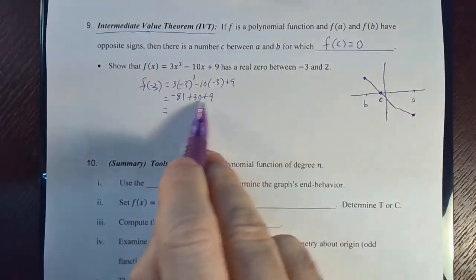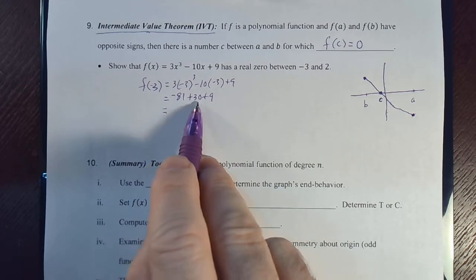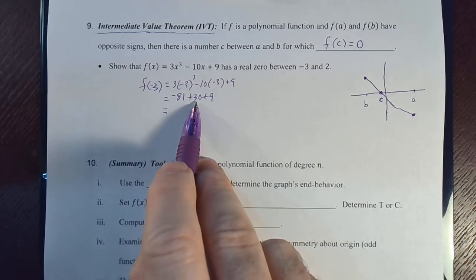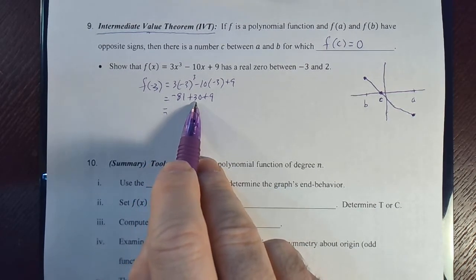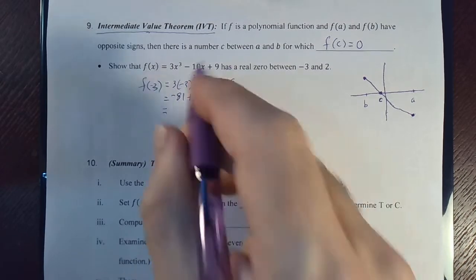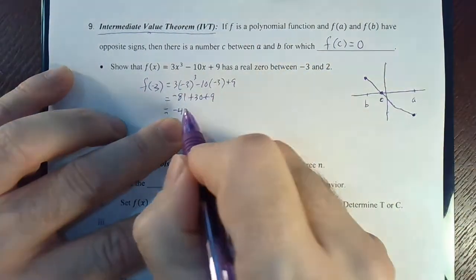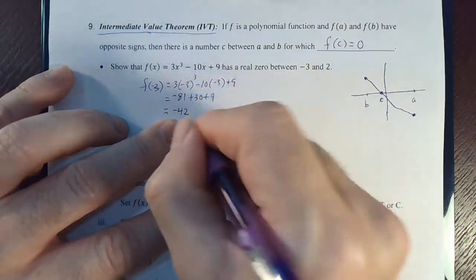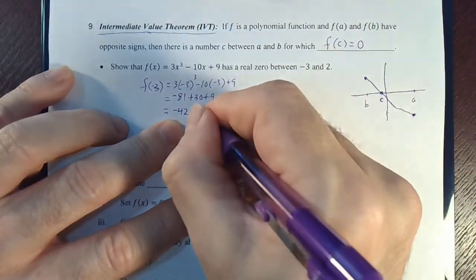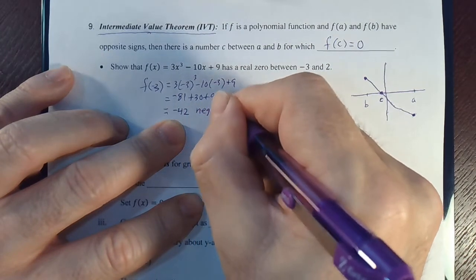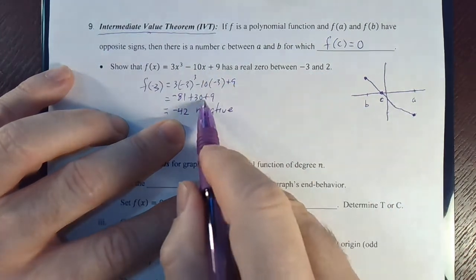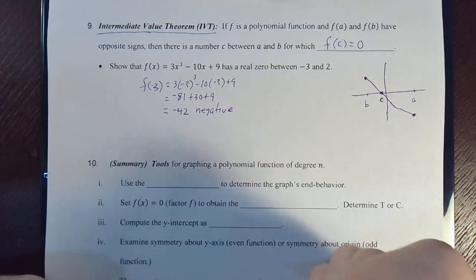And it's obvious that this is negative, right? -81 and then plus 39. But let's see what that would be. It would be -42, I think. The important part, even if we got that wrong, is we know that's negative. Yeah, I think that's right, -42.